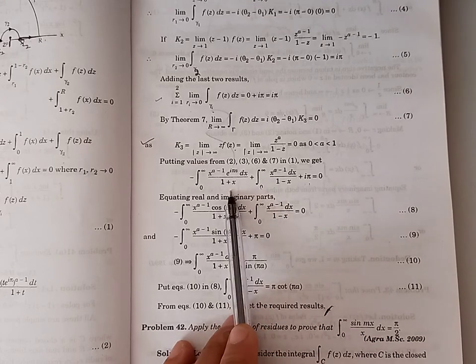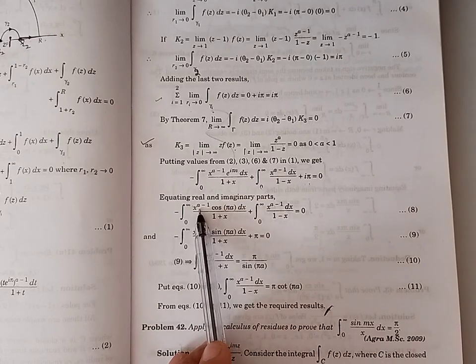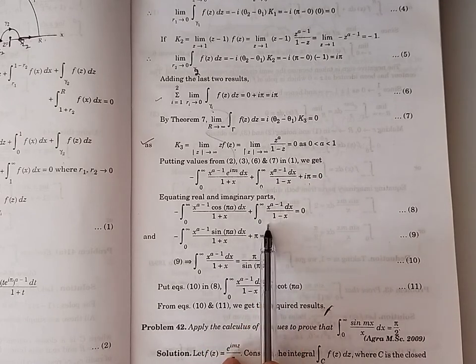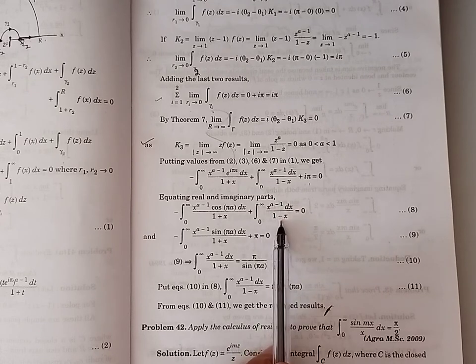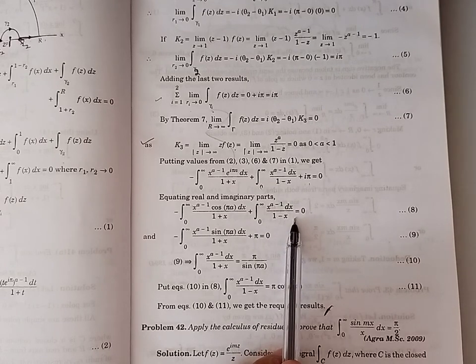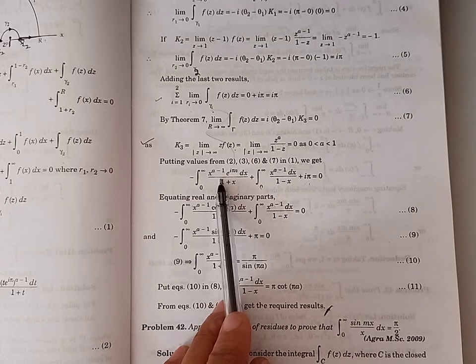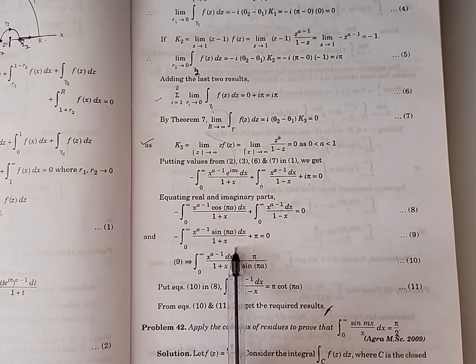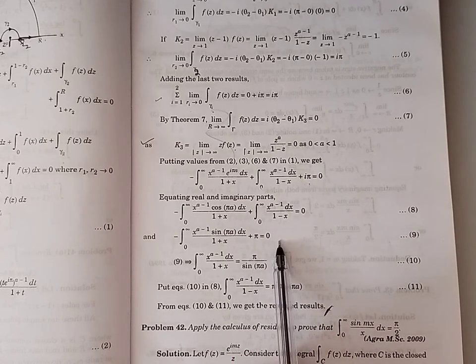Now from here, the real part will be minus integral 0 to infinity x raised to the power a minus 1 into cos pi a upon 1 plus x, and this is also included in the real part: integral 0 to infinity x raised to the power a minus 1 upon 1 minus x dx. On the right side, the real part is 0. Now equating the imaginary parts, the imaginary part from here will be minus integral 0 to infinity x raised to the power a minus 1 into sin pi a upon 1 plus x, and from here the imaginary part is pi. On the right side, the imaginary part is 0.